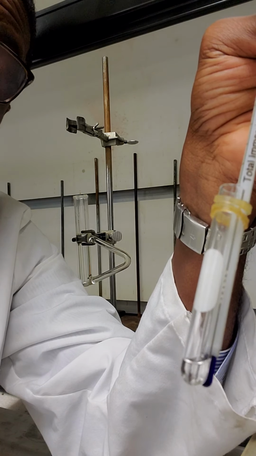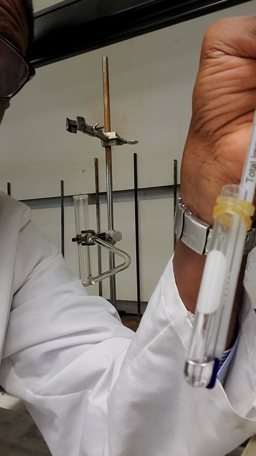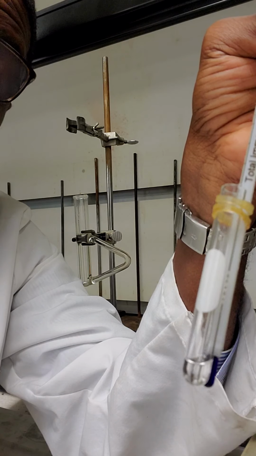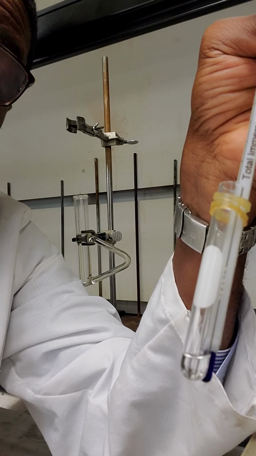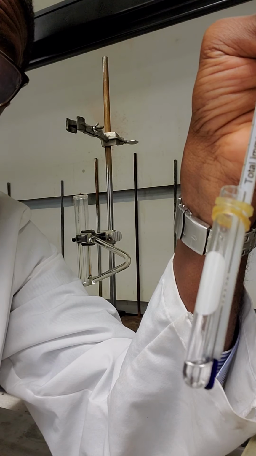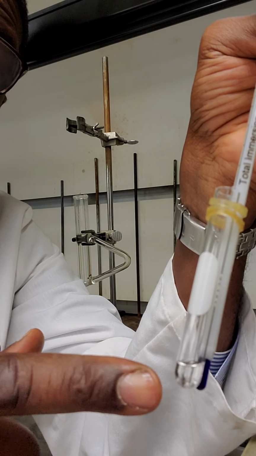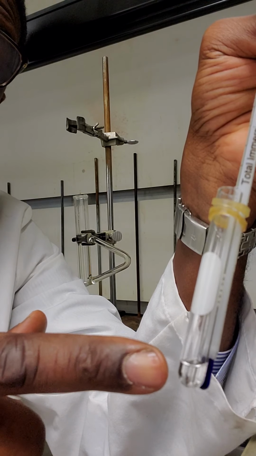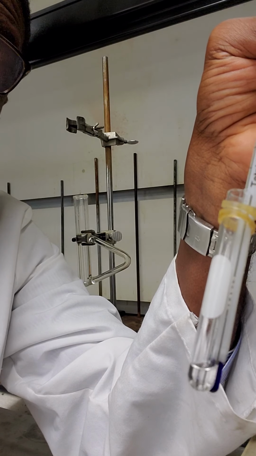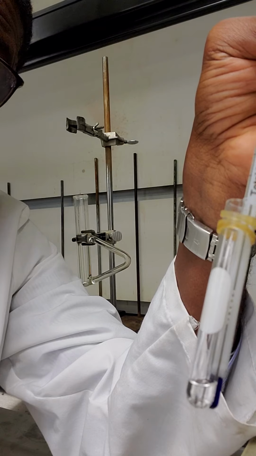And we know that the boiling point is the temperature at which the vapor pressure of a liquid equals the atmospheric pressure. So when we start heating the liquid, the vapor pressure of the liquid will start increasing until it equals the atmospheric pressure.